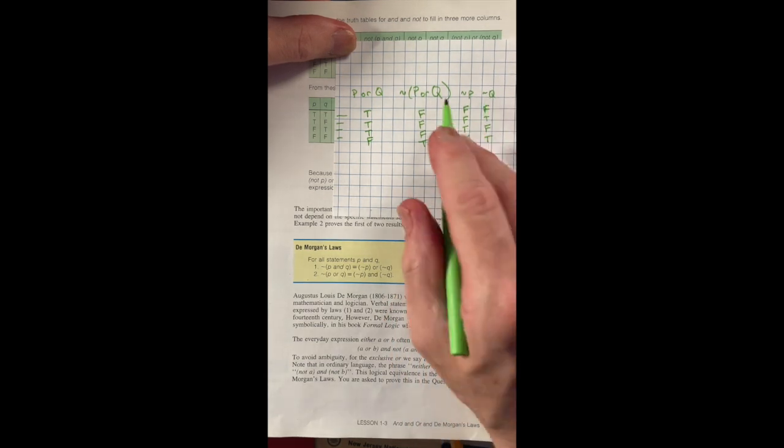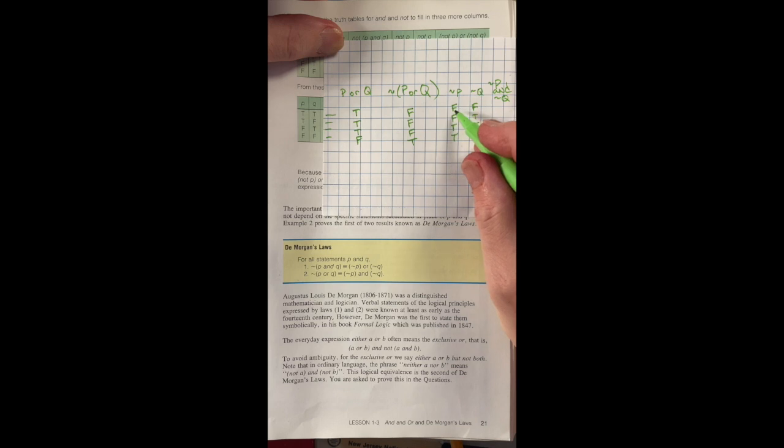And if I want to know whether these two combined with and are true, so this is not P and not Q, right? These two are false, so this is false. These two are not both true, so this is false. These two are not both true, so this is false.